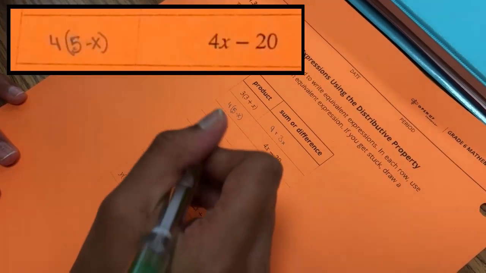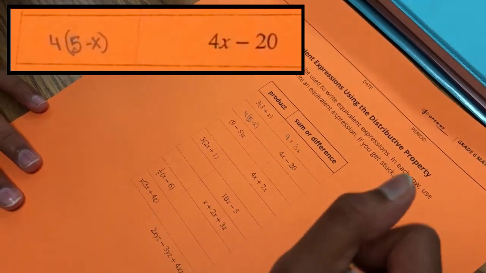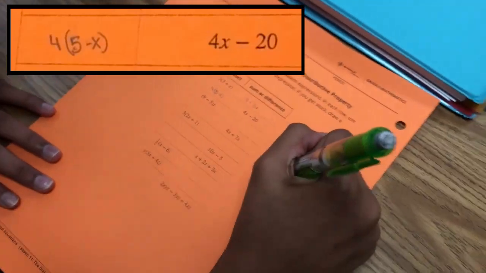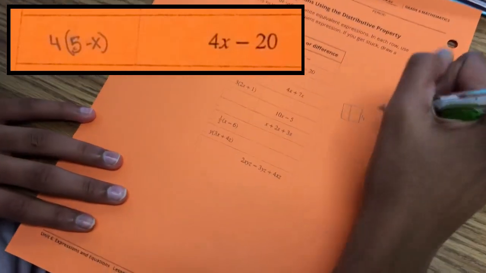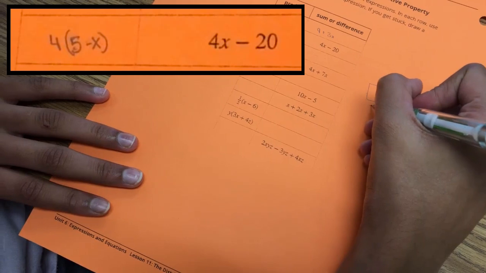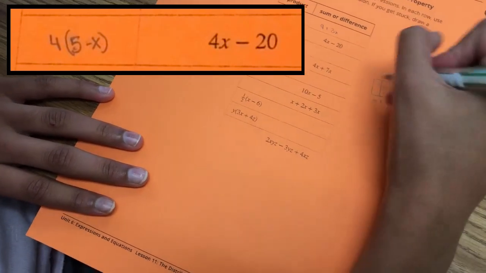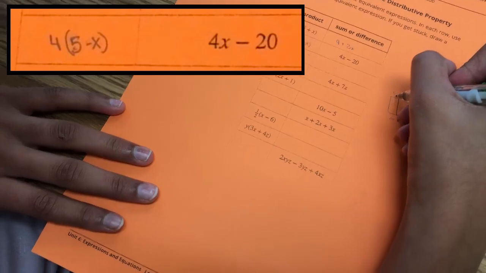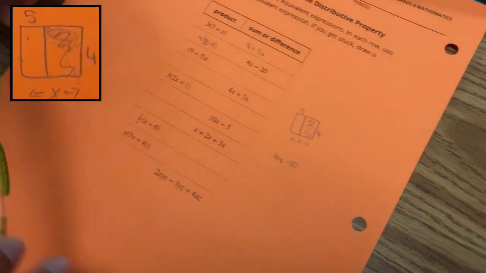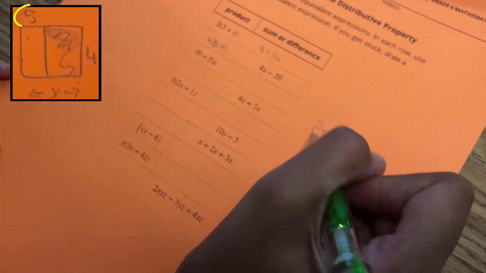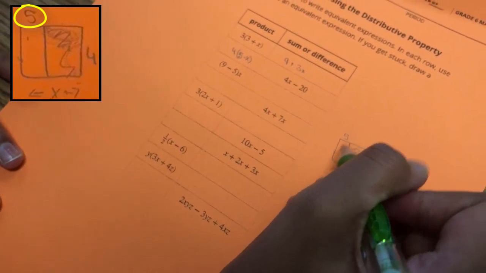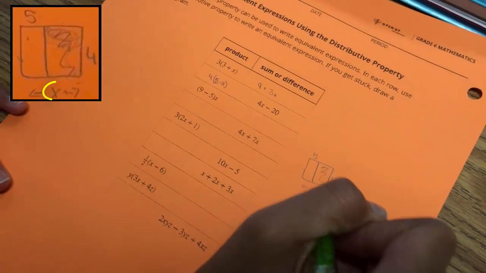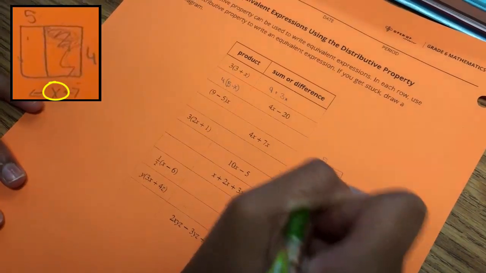Prove that 4 times the quantity 5 minus x is the same thing as 4x minus 20. So if I were to draw a diagram, okay, so this would be 4, and then the total would be x, okay, and then 5 would be here. What does the 5 minus x represent in your diagram? The 5 represents the width of the non-shaded part? Yeah, and then the x represents the width of the total thing.